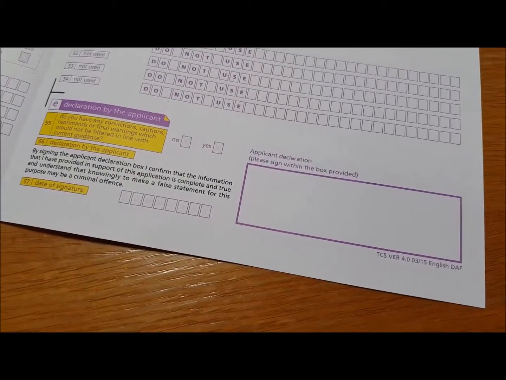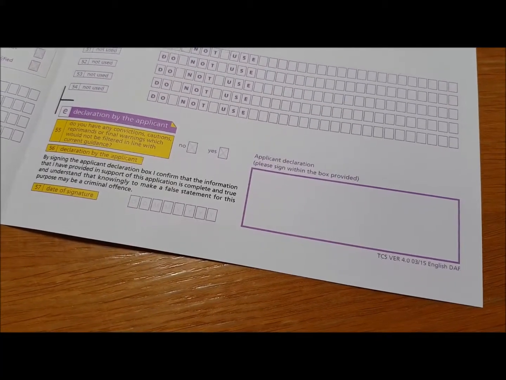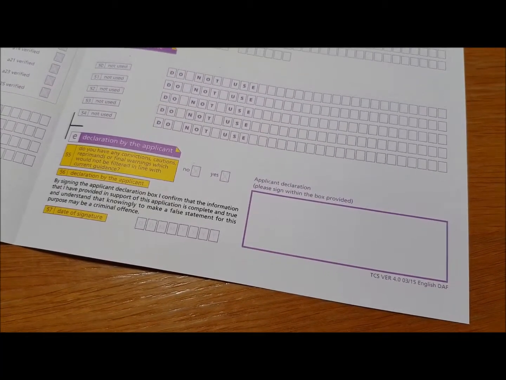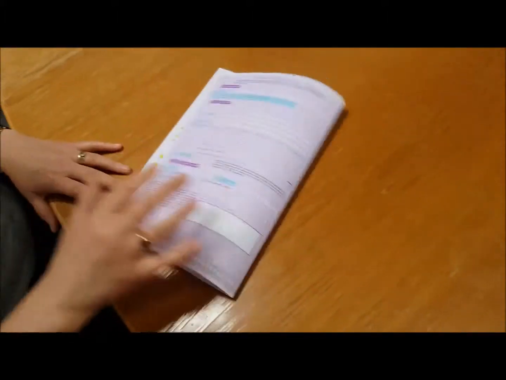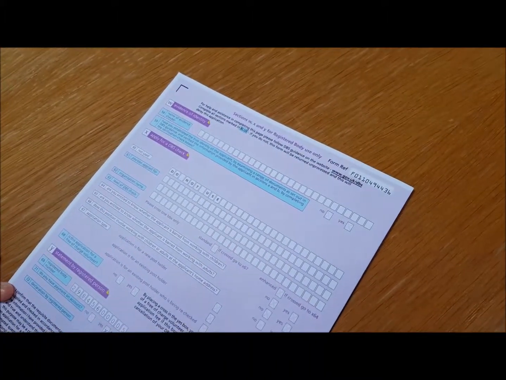So assuming now you've got 5 years of addresses and you're happy with that, and the months and the years all tally up and there are no gaps, then you want to make sure that your applicant has answered question 55, that's either a yes or no, that they have signed in the box at the bottom and dated the application.